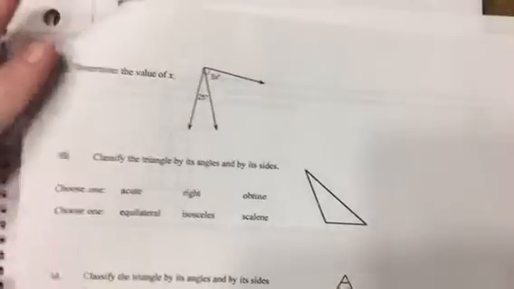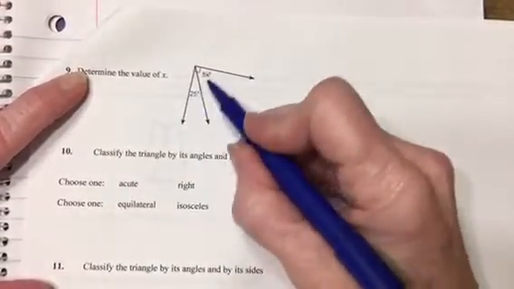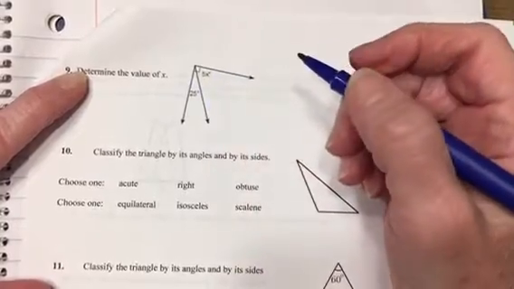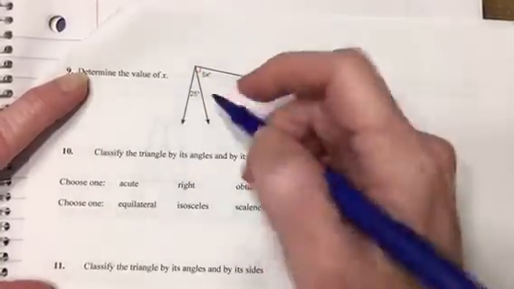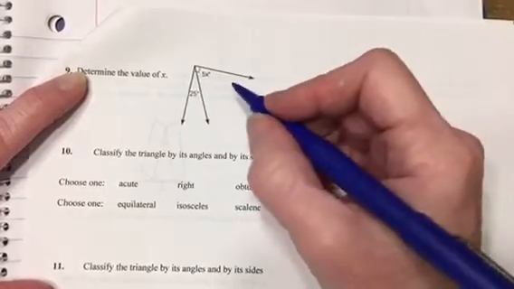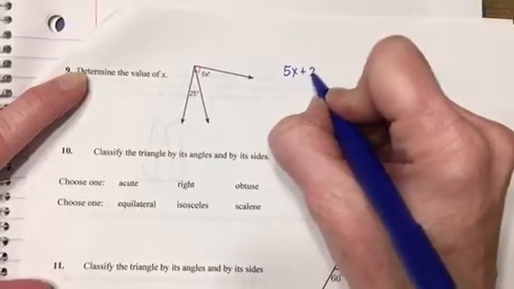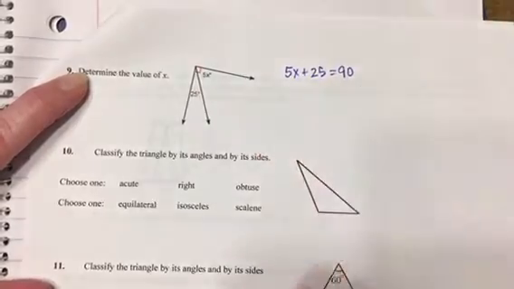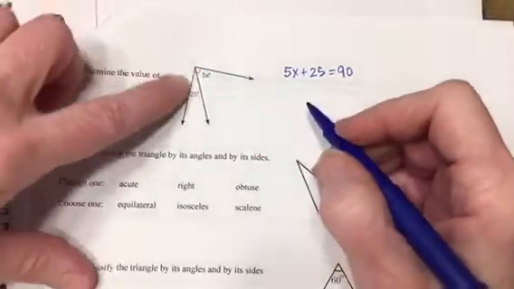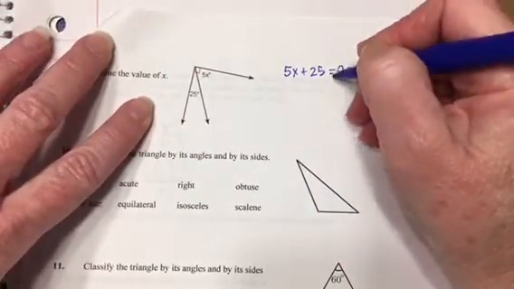It says, number 9, determine the value of x. So again, I can see that these two angles are forming a right angle, which means they add up to 90 degrees. They're adjacent and they're complementary because they add up to 90. So again, I have a couple of ways I can do this. I can add them together and say 5x plus 25 has to equal 90. Solve it that way. Or I could just subtract 25 from 90 and then set that answer equal to 5x. So I have this written down.